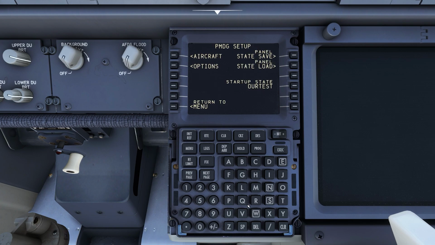So let's just say you want to get rid of this. All you got to do is hit the delete key, press the 4 right line select key, it goes back to dashes right here, and now the airplane will load in whatever default state Microsoft Flight Simulator chooses for it, depending on what state that you load from the Microsoft Flight Simulator menu.